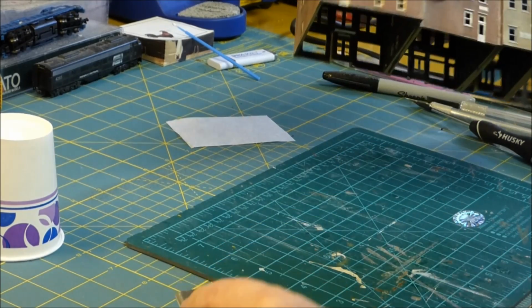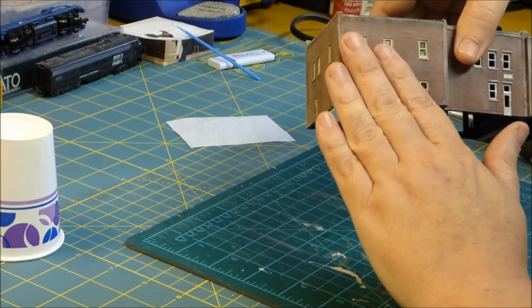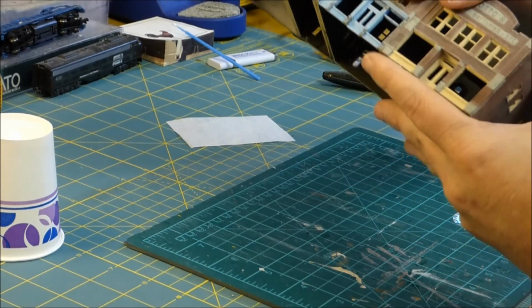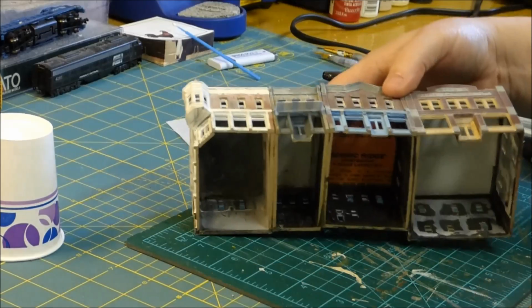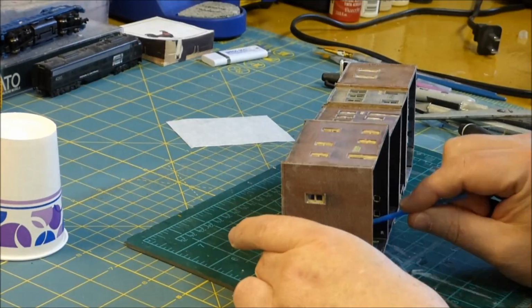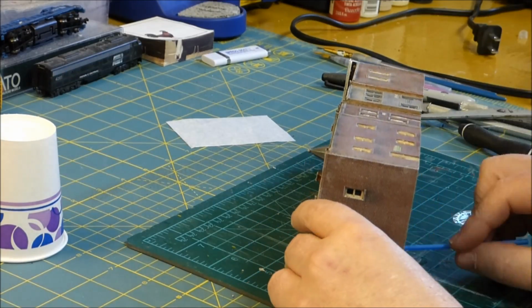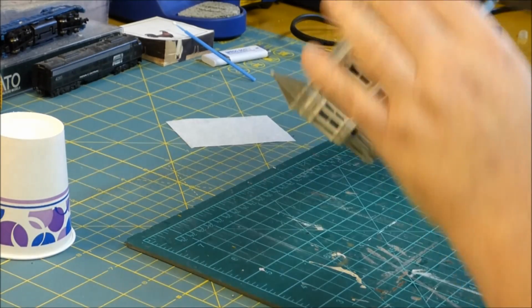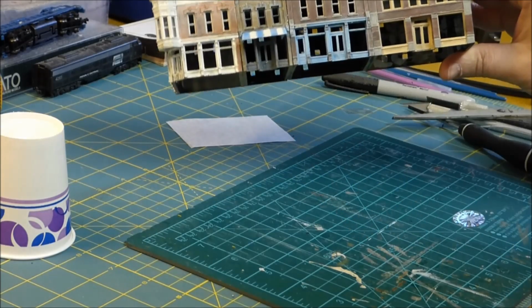So that's the back side. So this building is done here, and we're done here. Now it's just the front side. Okay, there's the upper floor.